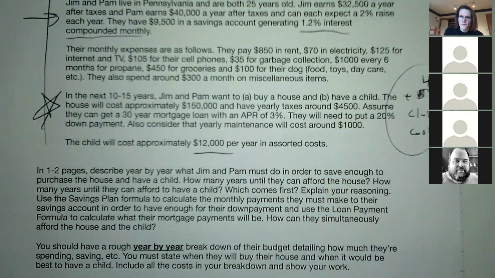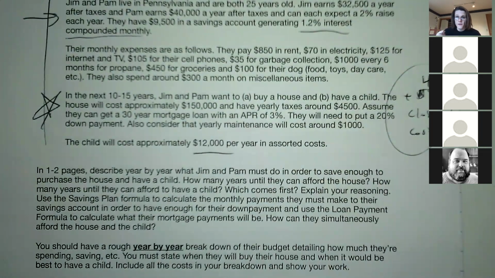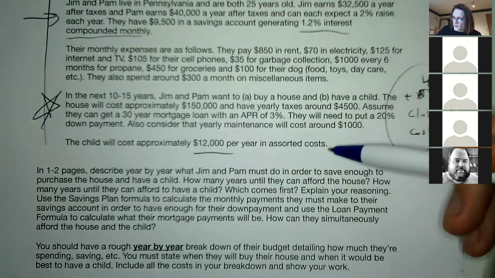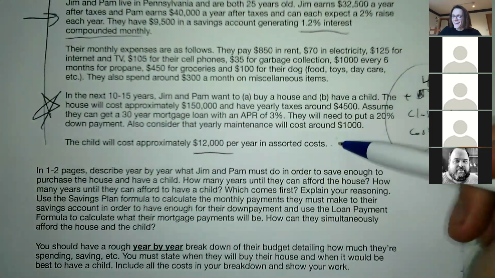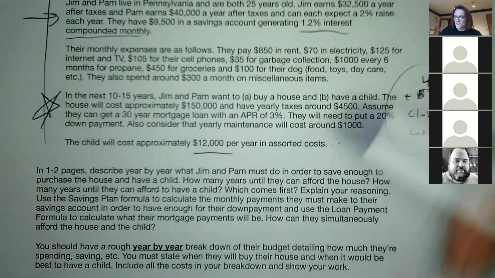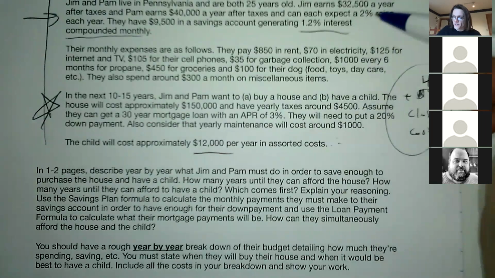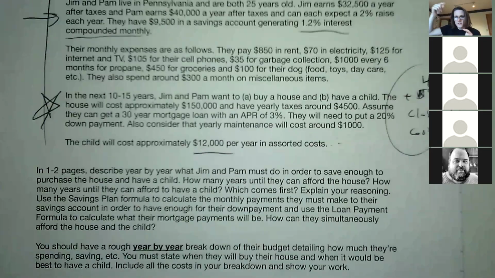You can use a savings plan formula to figure out how much they need to put in their account every month to save up $36,000 for the down payment and the closing costs. And you also have to figure out how they'll afford the kid as well. And then they get these raises every year, a 2% raise every year. So if you can't make the numbers work in the first few years, you can say, oh well, I'm going to have them wait 4 years or whatever, until their salary's a little higher. And then I'm going to have them buy a house, and then I'll have them wait a few more years and then have the kid, you know what I mean?